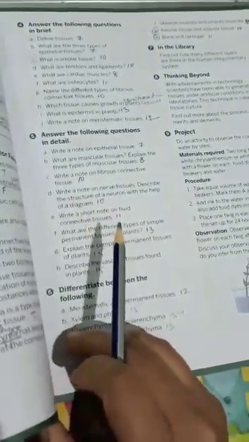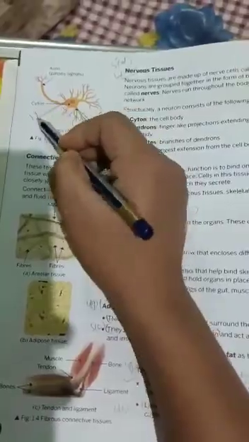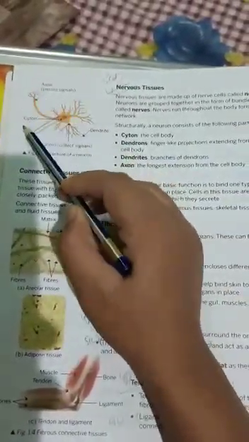Next question, write a note on nerve tissues describing the structure of neuron with the help of diagram. So here in this page the diagram is also given. You have to draw the diagram also, and you have to write the full structure in answer to this question.